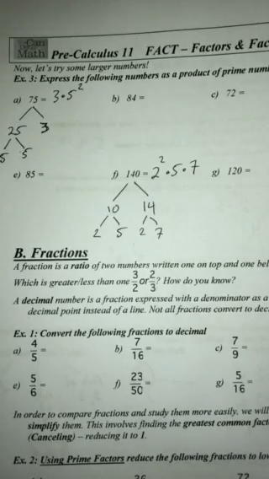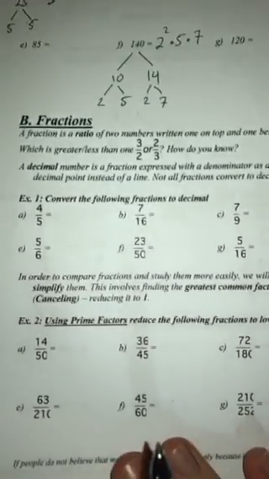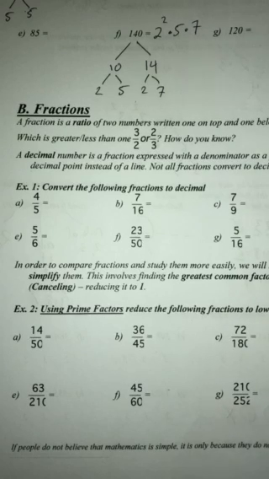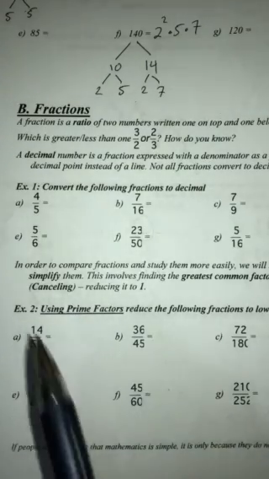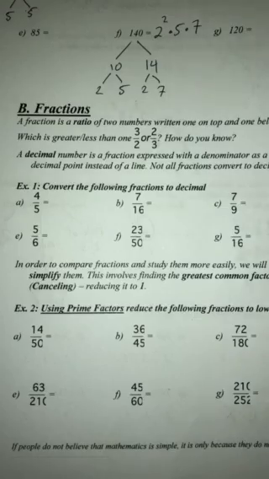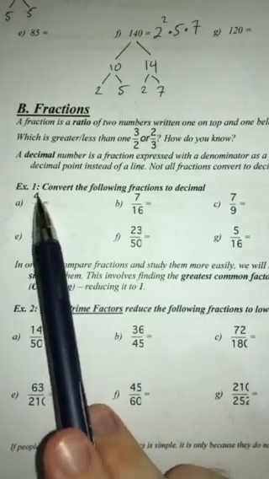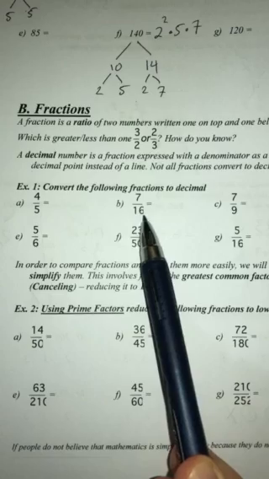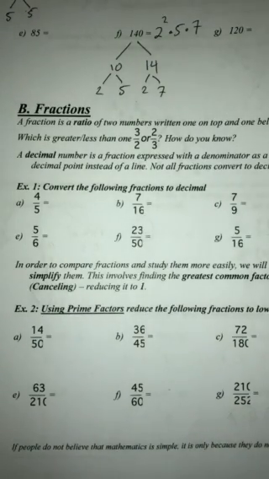That's basic factoring. Let's try fractions. So the first thing with this is we need to know how to convert between a fraction to a decimal, and eventually we're going to do the reverse as well. But going from fraction to a decimal is convenient because suppose I want to know 4 over 5 or 7 over 16. Which one of these is bigger if you're trying to put them in the right order?